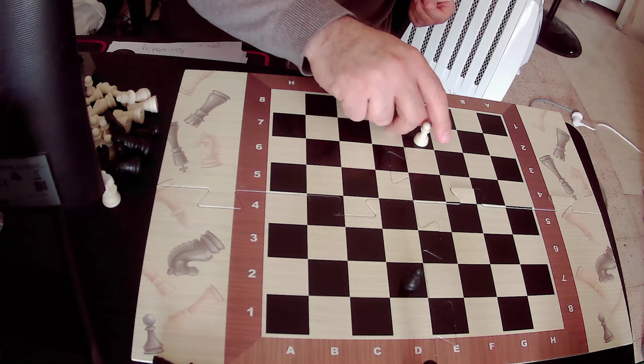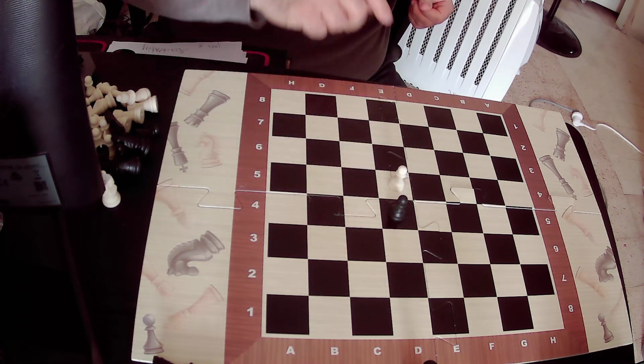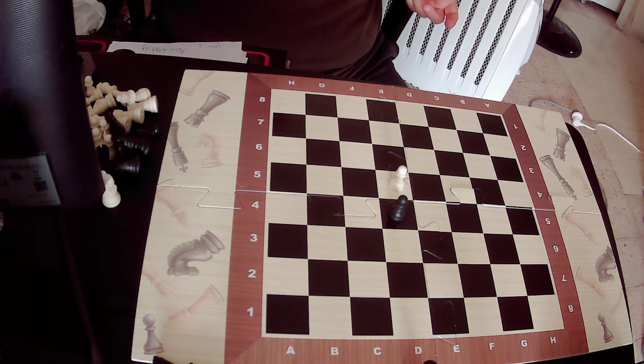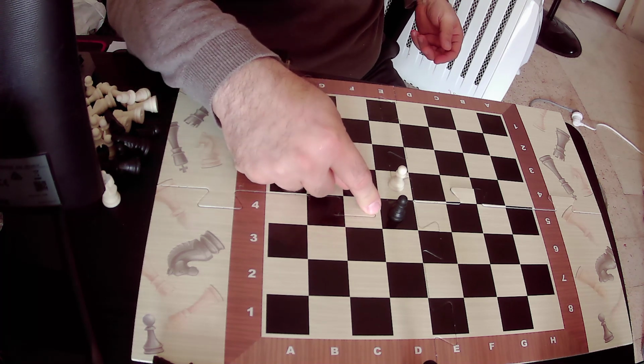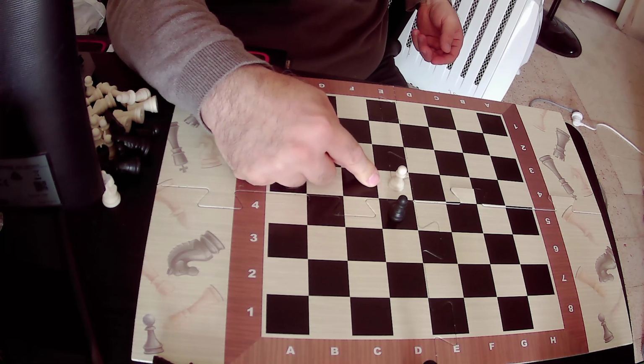So, for example, in this situation, we can say that both the white pawn and the black pawn are stuck, because the white pawn cannot move forward because there is a black pawn in its direction, so it cannot move, it is stuck.